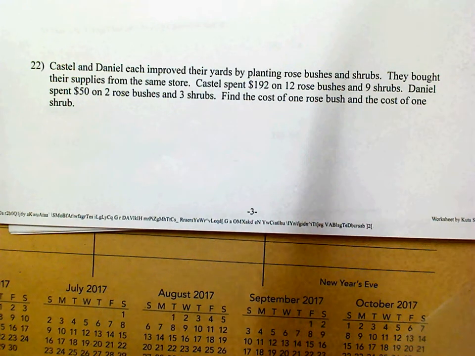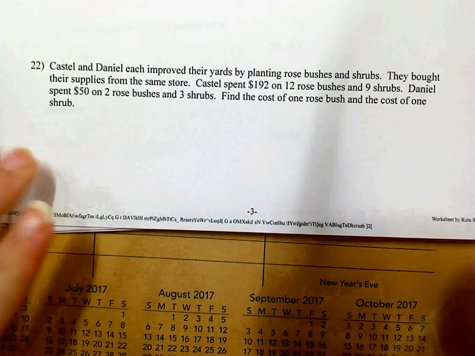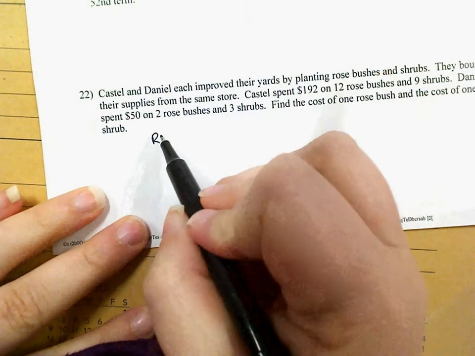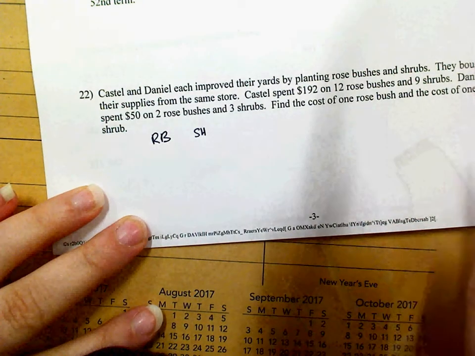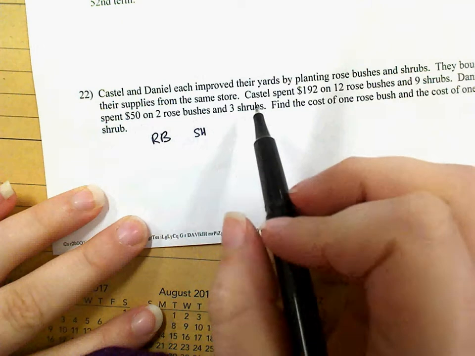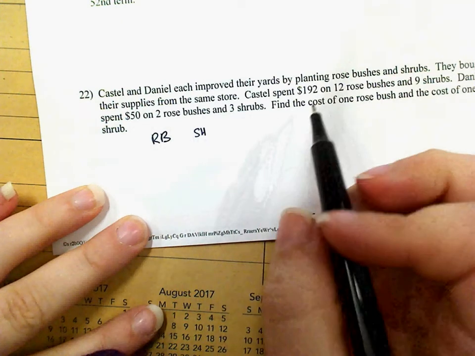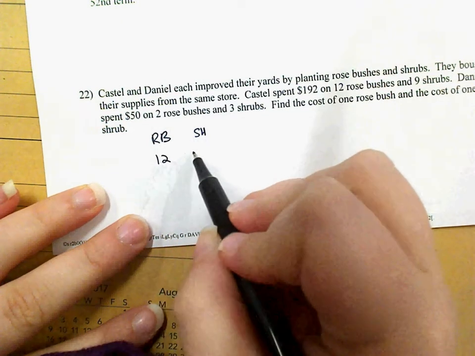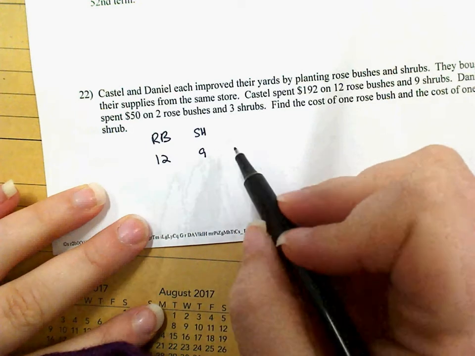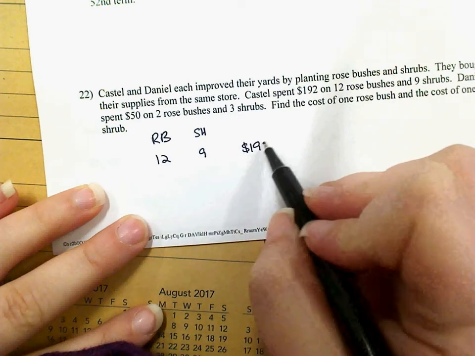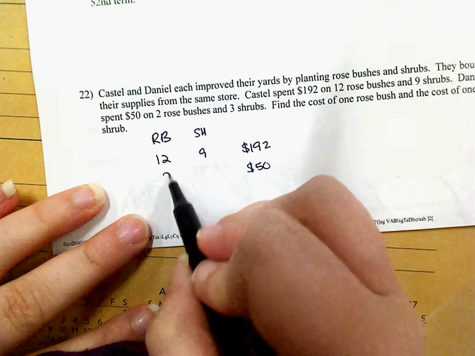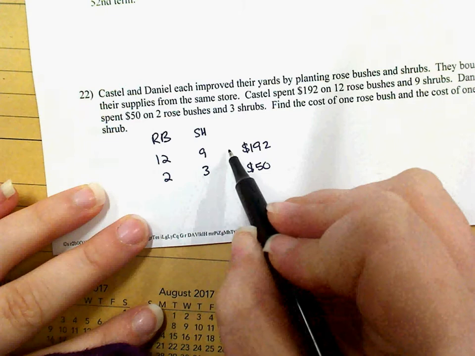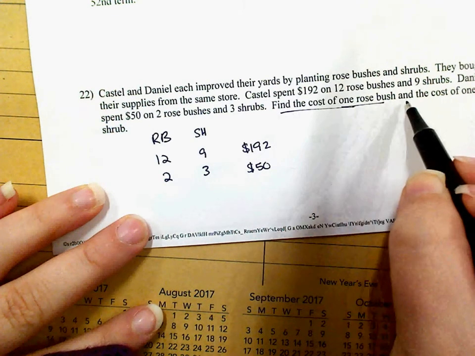So on number 22, it says Castell and Daniel each improved their yards by planting rose bushes and shrubs. So if you write rose bushes and shrubs as your two things that are going on, they bought their supplies from the same store. Castell spent $192 on 12 rose bushes and 9 shrubs. And Daniel spent $50 on 2 rose bushes and 3 shrubs. It says find the cost of 1 rose bush and the cost of 1 shrub.